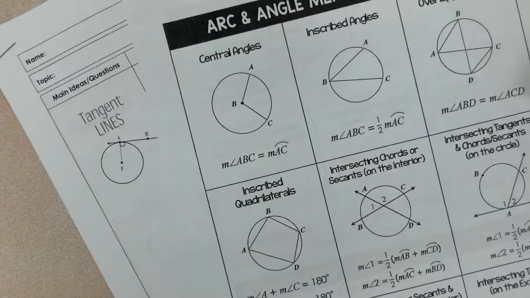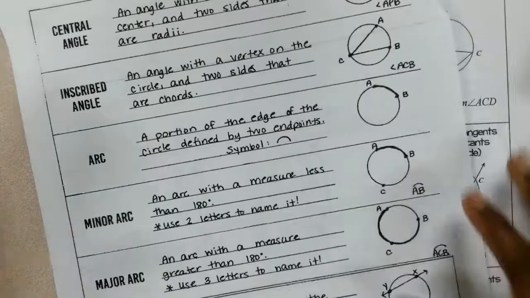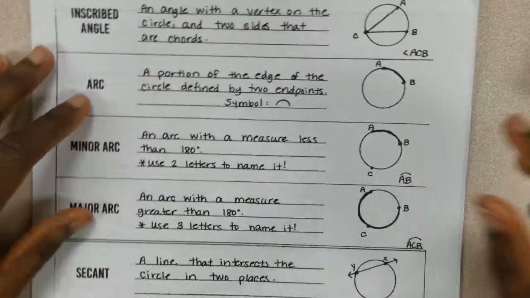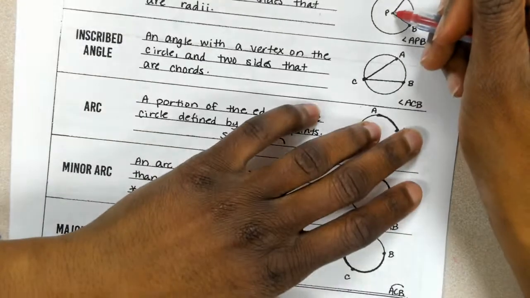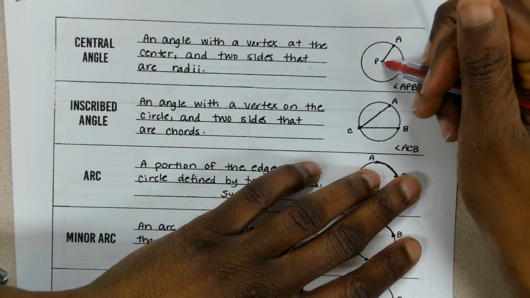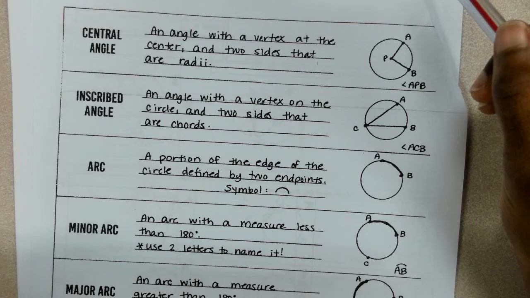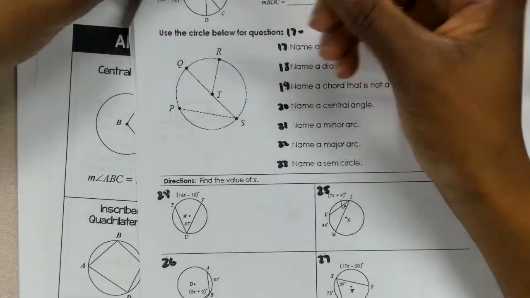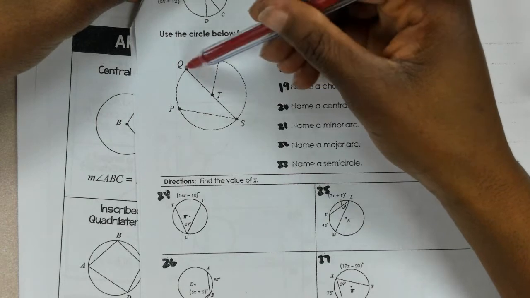Okay, so some words we went over in the first video were radius. Remember, a radius goes from the center of the circle to a point on the circle, so AP would be a radius. And then we also talked about a diameter, which goes through the center of the circle. A diameter would be like segment QS.